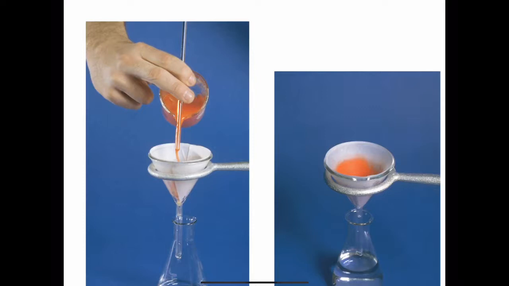Now, the only thing I would mention about this person's technique is that they're not wearing gloves. So we always want to make sure we're observing safety standards when we perform these labs. But they're using a very good technique here. They are putting this glass stirring rod down in front of the spout, and that guides the liquid down inside the filter paper.